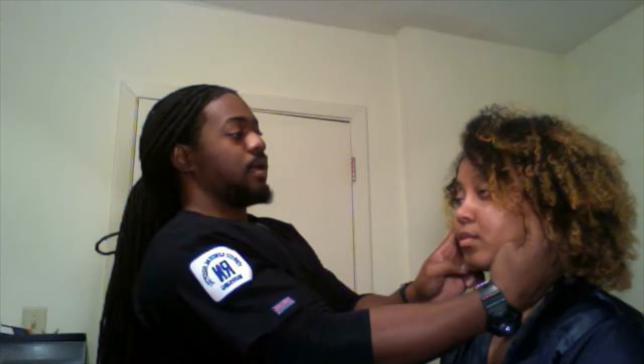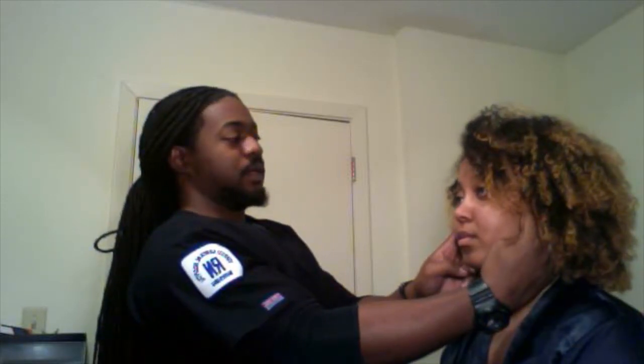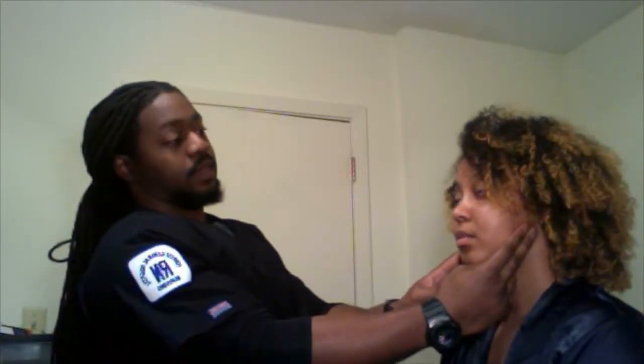I'm going to come around and assess my patient's temporal arteries. Both are present and normal feeling and also equal. And next I'm going to assess my patient's temporomandibular joints. Could you open your mouth and close it? I feel no clicking and popping with the opening and closing. Do you feel any pain associated?